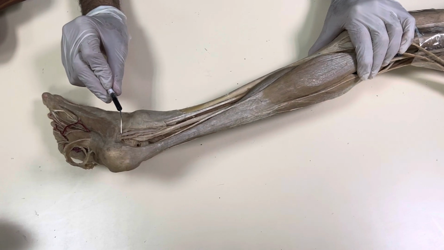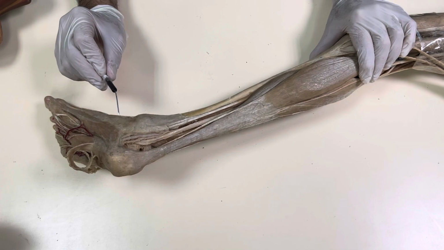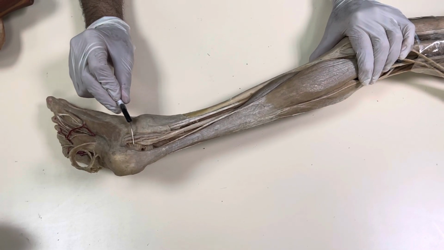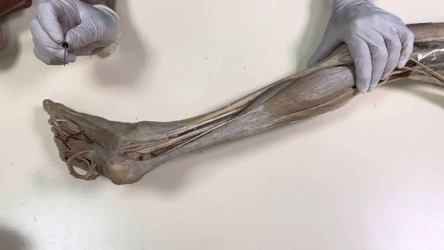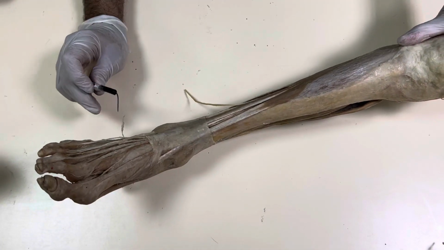The main vessel with 2 venae comitantes. You know venae comitantes? Yes. This is vessel with 2 venae comitantes. Good? Dorsalis pedis is not visible.